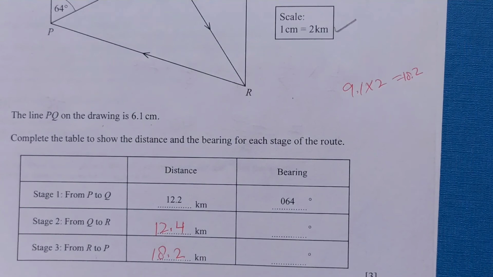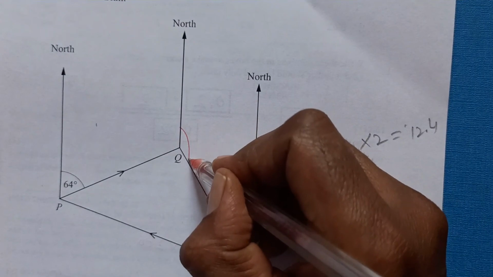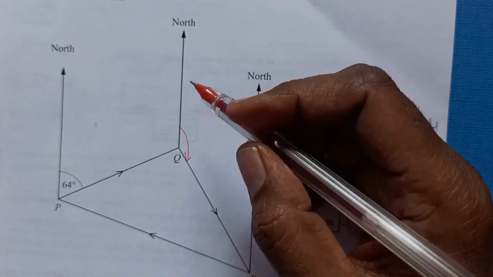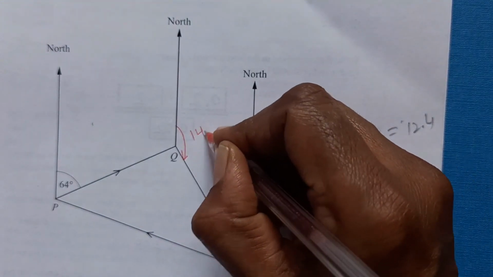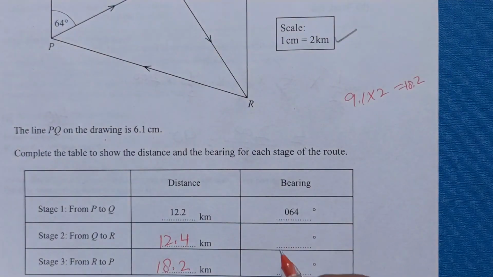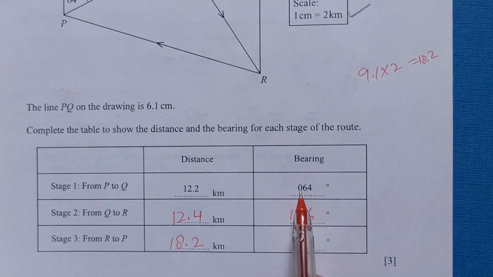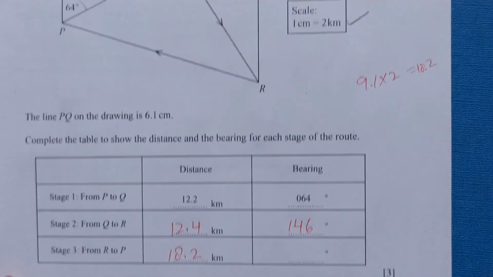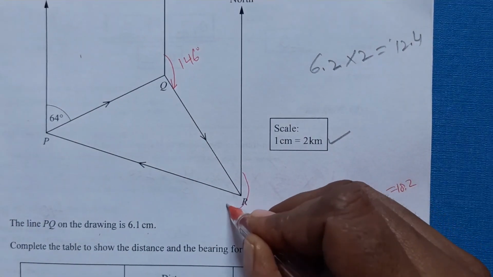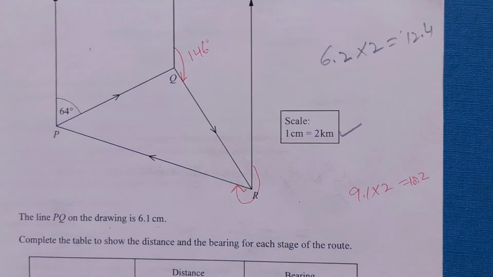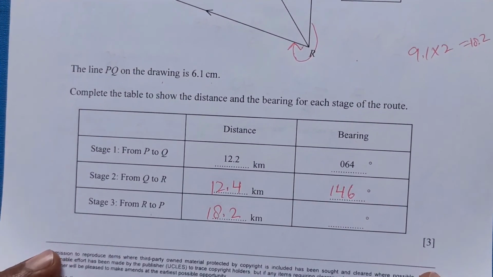And now the bearing from Q to R. Q to R means you are measuring this angle from here. If you measure this angle, I don't have the protractor now, sorry. So this is coming 146, right? So you will write down 146 here. Remember, you need to have 3 digits. If it's not 3 digits, you need to put 0 like this. So the next one is R to P. This angle here is coming out to be 286.